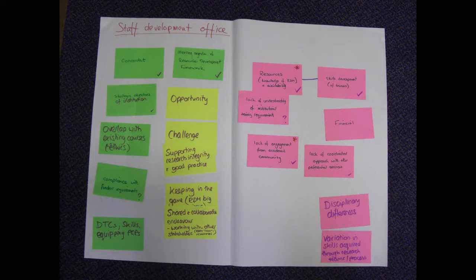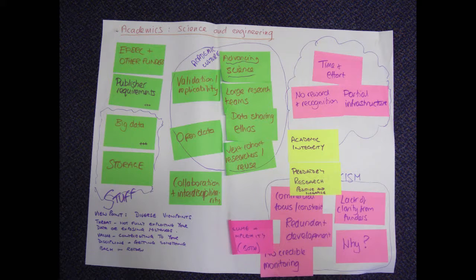It worked as follows. First, participants worked in small groups with flipchart paper and post-it notes to construct a view of one stakeholder's view of the drivers and barriers for research data management. Stakeholders included a number of professional services and researchers, in particular the library, the research office, the IT services, the careers services, and academics from different disciplines.